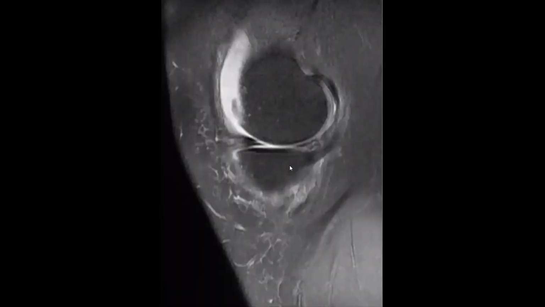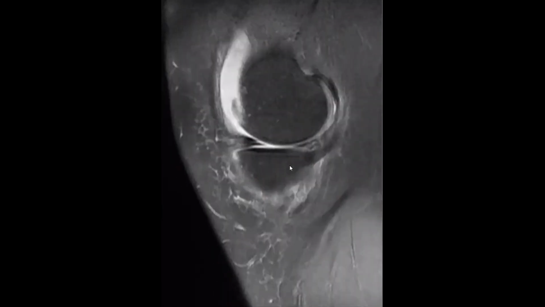What do you see here in the medial meniscus? Its posterior horn has a linear altered signal. You are right. It is not reaching the articular surface, so it's a grade 2 tear involving the posterior horn. Do you think it reaches or not? Yes, sir, it is reaching the articular surface. I can see it here, reaching the articular surface. So it's a grade 3 tear.